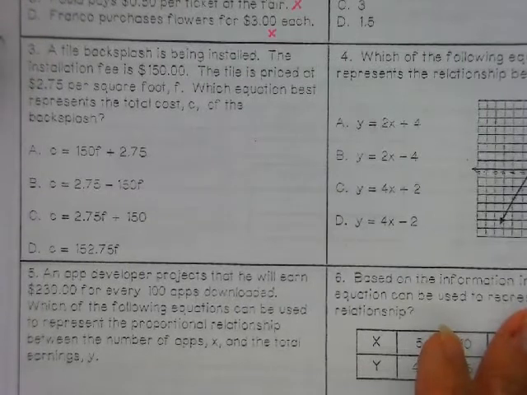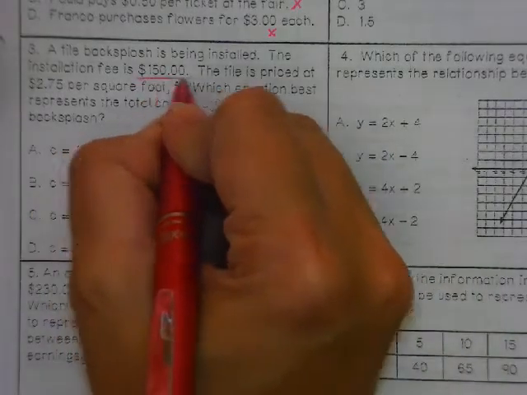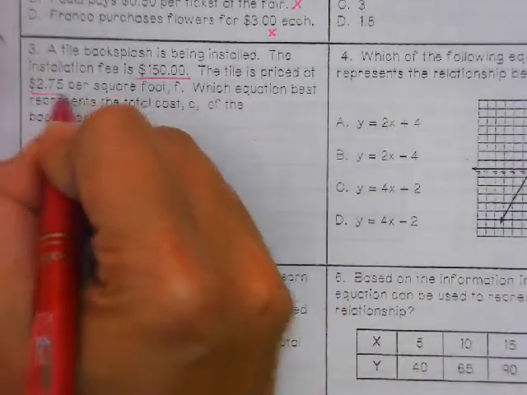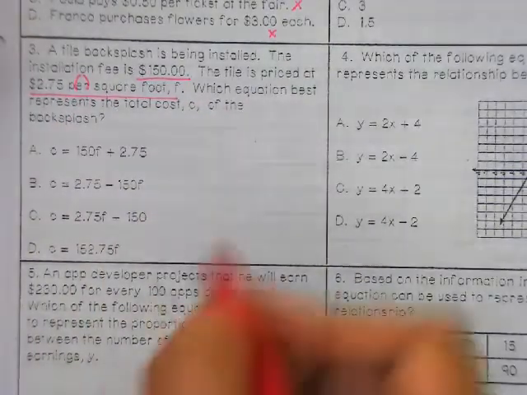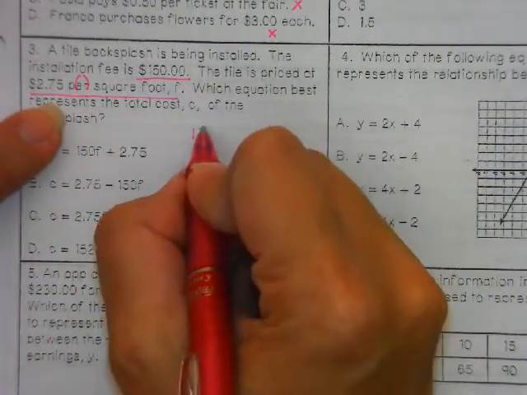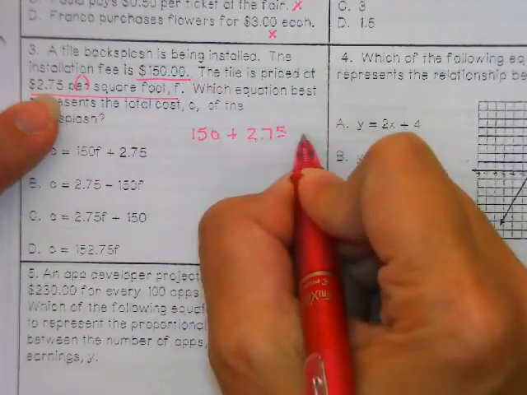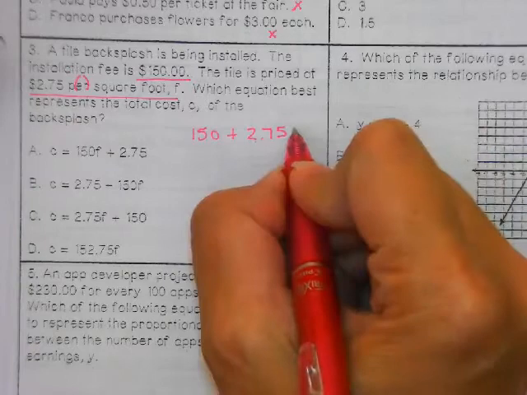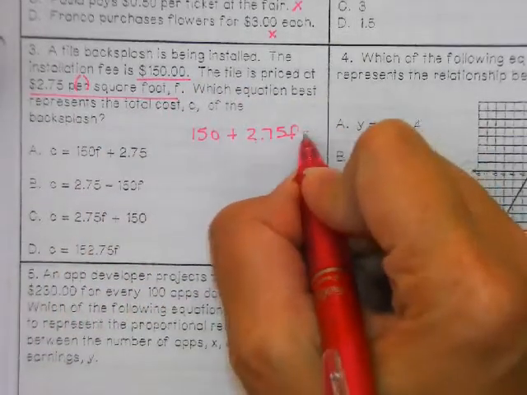That one was hard to read on the graph. A tile backsplash is being installed. The installation fee is $150, and the tile is $275 per square foot. Remember, per is a multiply word. Write the equation. So what do we have? We have 150 plus 275. They want us to use F, it looks like, for feet equals the cost.